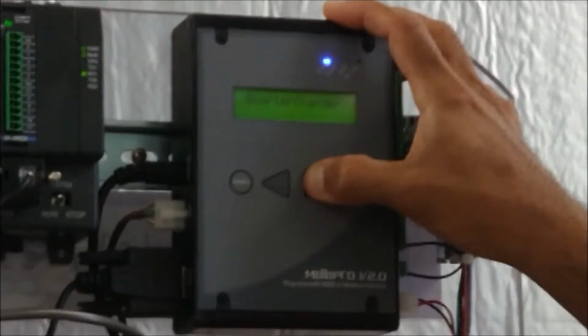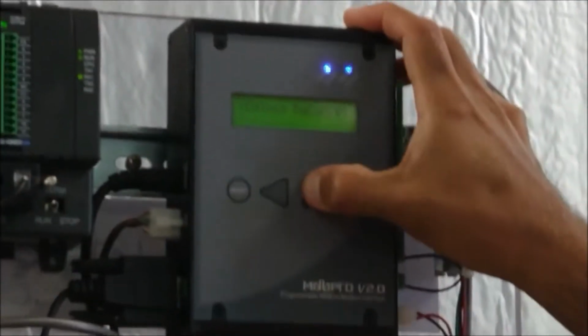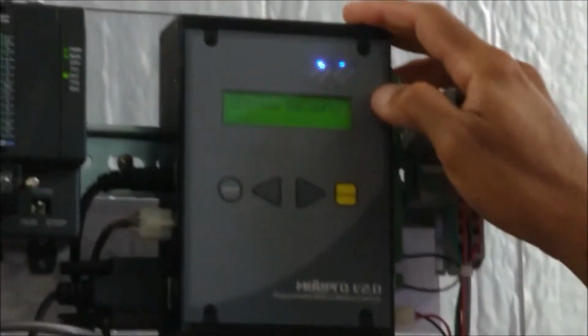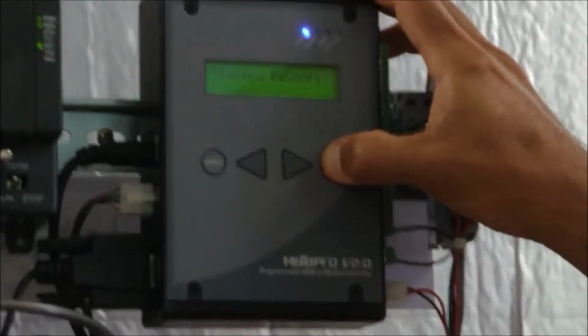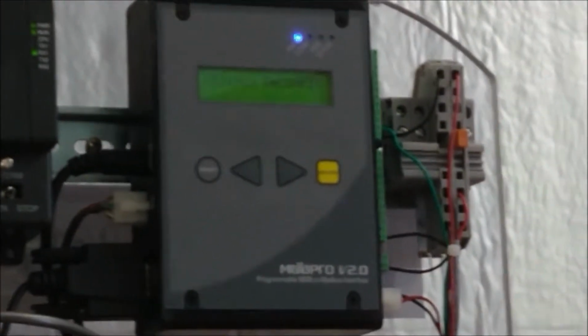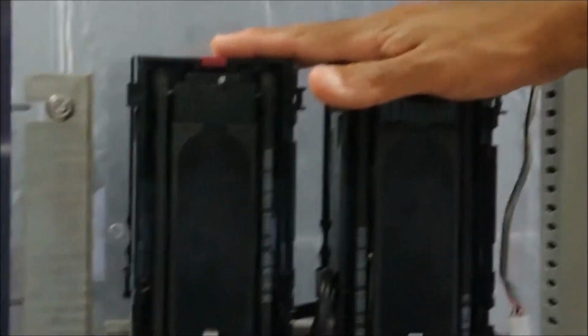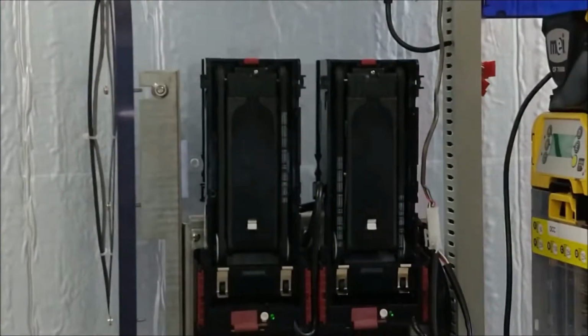Now I am looking at the first option under system settings, but I want Coinco deconfig. So I'm going to go to the right using the right arrow: 2, 3, 4, and there's Coinco deconfig. If you go too far, you can always go back left. I'm going to move the arrow to yes and press the enter button. Now what that's done is it's converted both of these bill acceptors, since they're both connected, to primary.